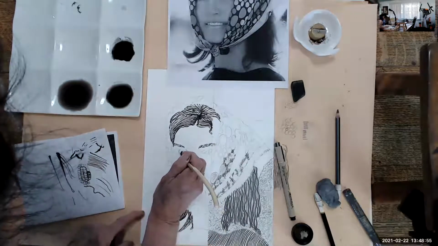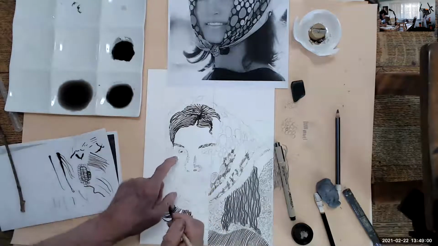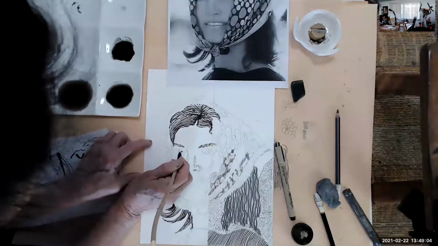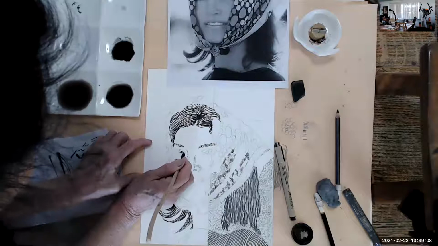I'm going to make those 2 dots where there's highlights, and then in the rest of it, I'm going to do some line work.